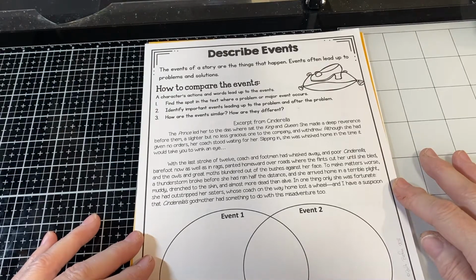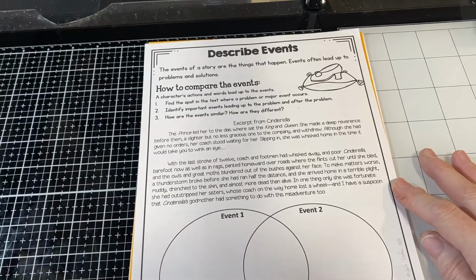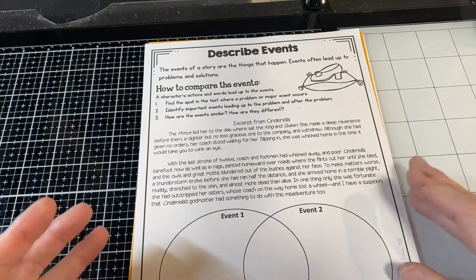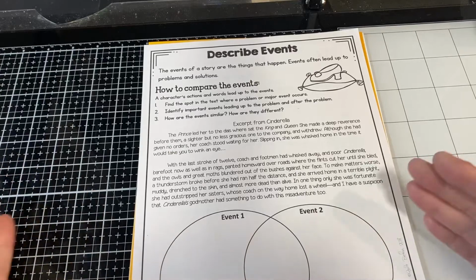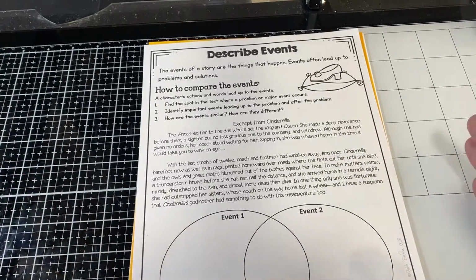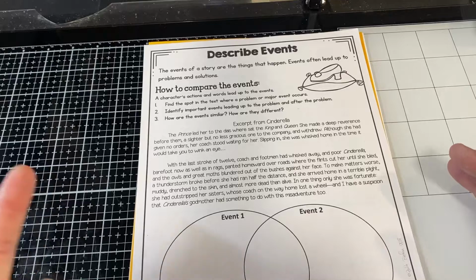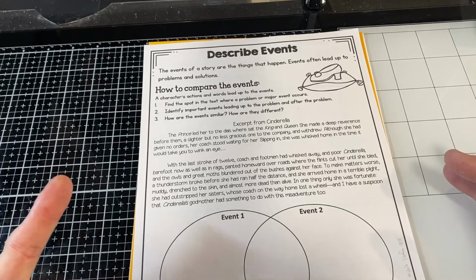In one thing only she was fortunate. She had outstripped her sisters, whose coach on the way home lost a wheel, and I have a suspicion that Cinderella's godmother had something to do with this misadventure too. All right, again, kind of a convoluted way to say that she had all kinds of issues when she was heading back home. Let's go back and look at it and think about it.